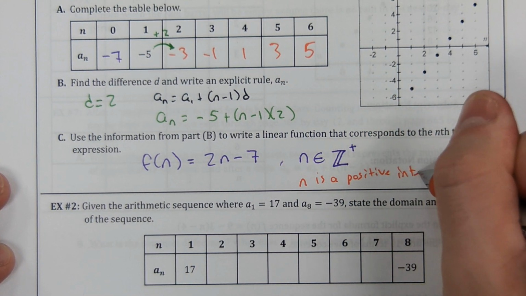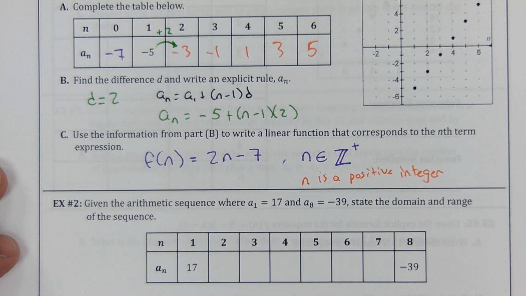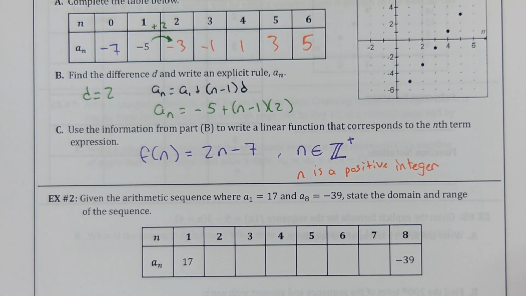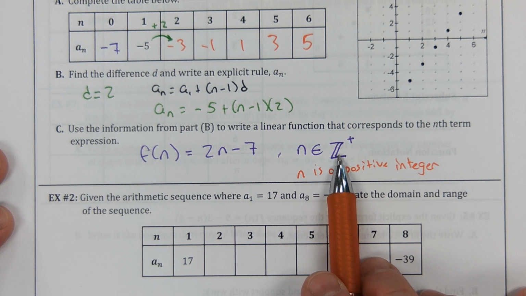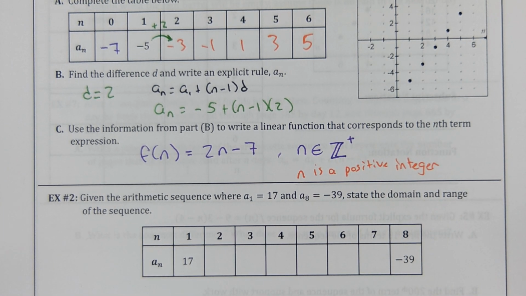That's what this says. I don't know. It's just the symbols that mathematicians use. Integers. Element of. N is an element of the positive integers. It means n is a positive integer. It's any positive integer you want it to be. Okay? Okay. What are we lost by?